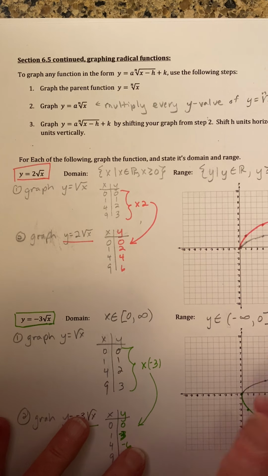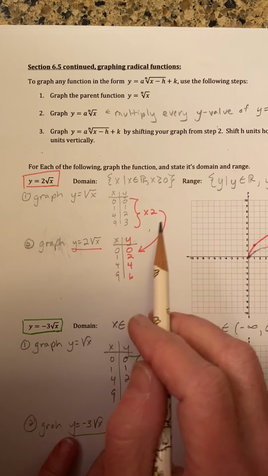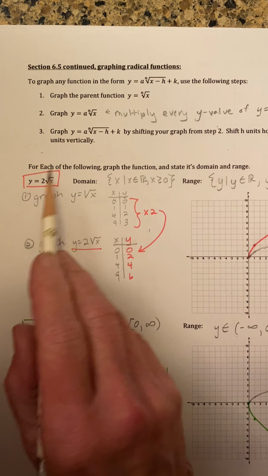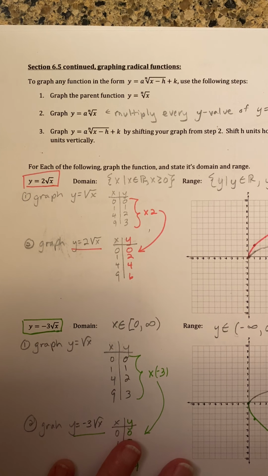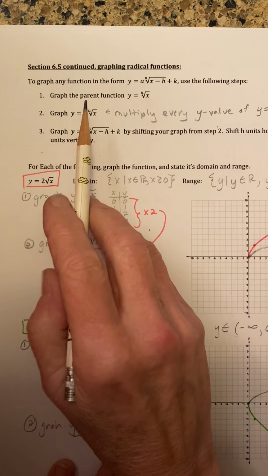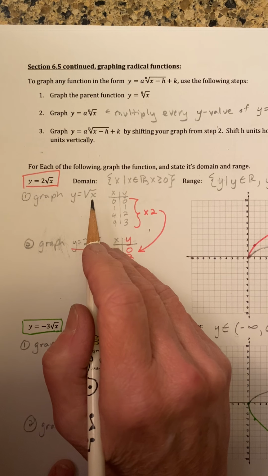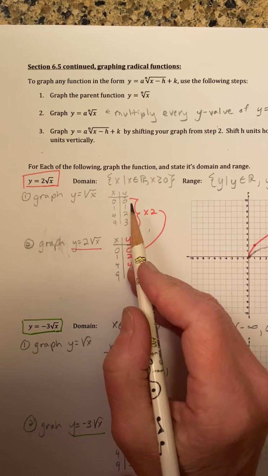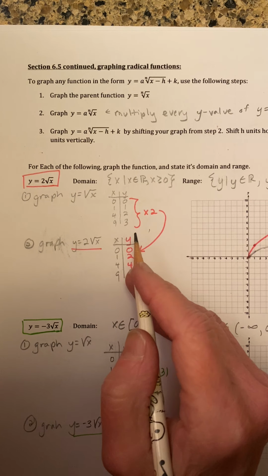So let's look at this first one here that I've boxed in red. All it has is the number a in front. There is no h, k, or h, k you can think of as 0, 0, meaning there is no shift. This is y equals 2 square root of x. So the first step is to graph the parent function, which is y equals the square root of x without the 2. This table of values I have here, I showed you in the notes you had the first day.